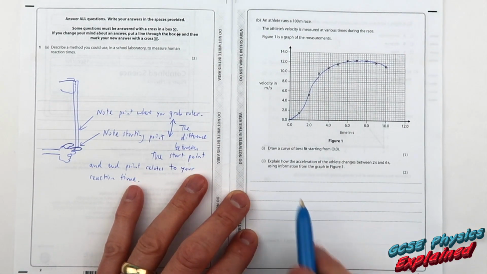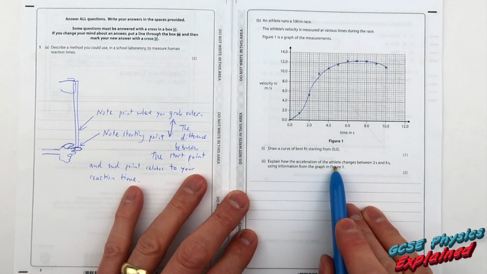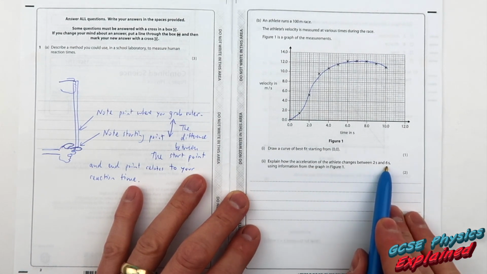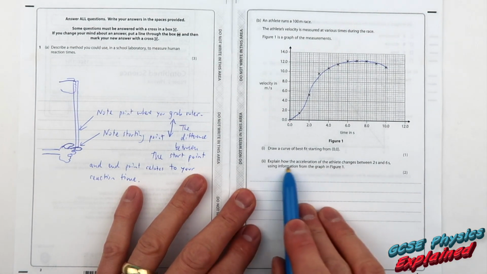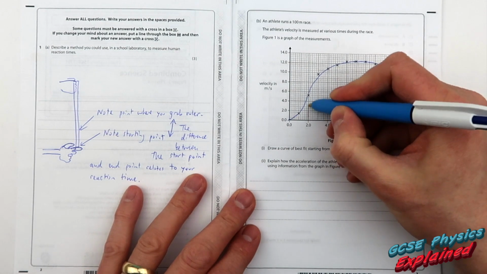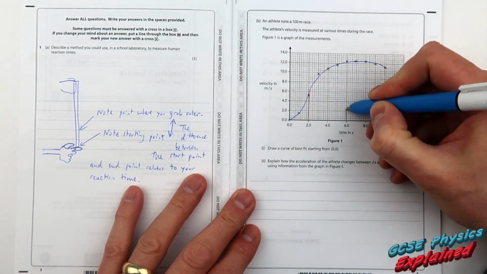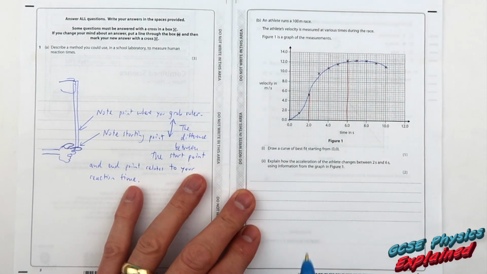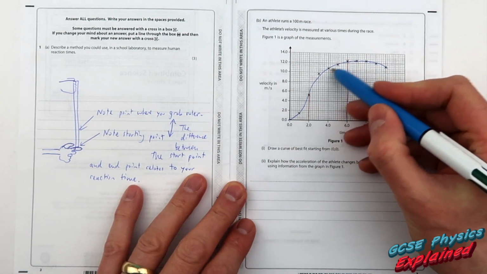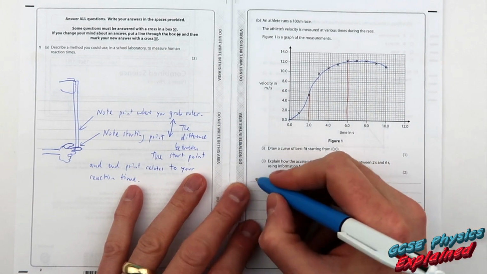There you are. Explain how the acceleration of the athlete changes between 2 seconds and 6 seconds using information from the graph. So on a velocity time graph, the gradient equals acceleration.